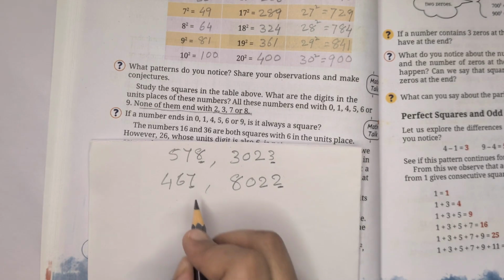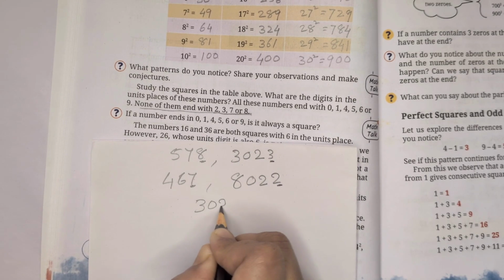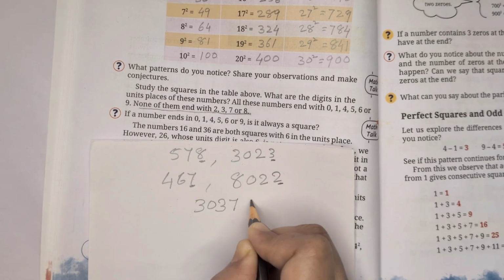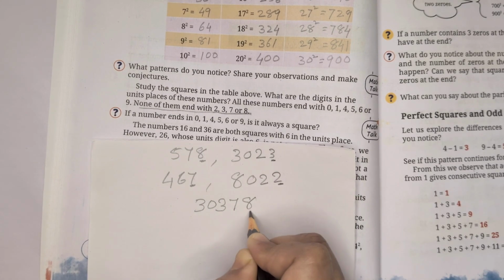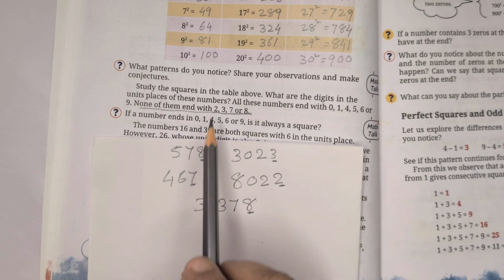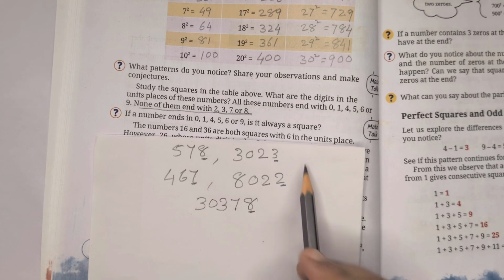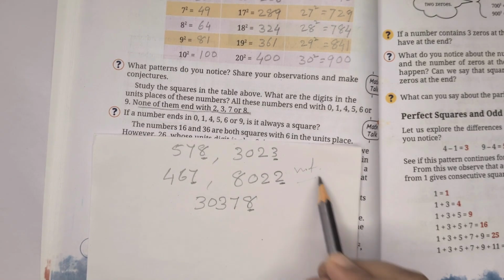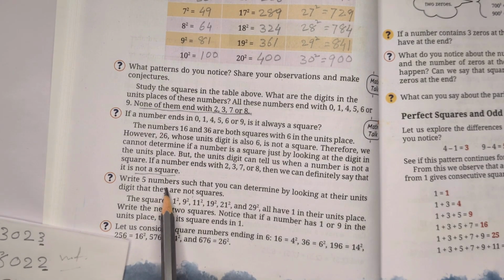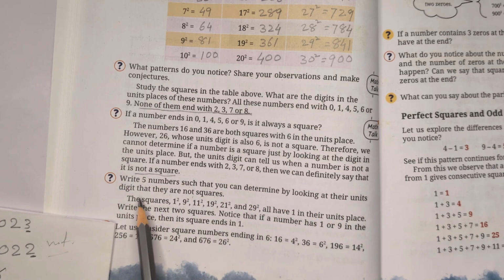One more number, 5 numbers required. So any number you can write, ending with 8. So like that way many numbers we can write. Any number ending with 2, 3, 7 or 8, these are not perfect squares. So that's the question here: write 5 numbers such that, by looking at their units digit, you can tell they are not squares.